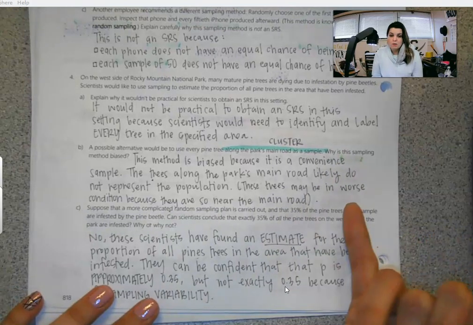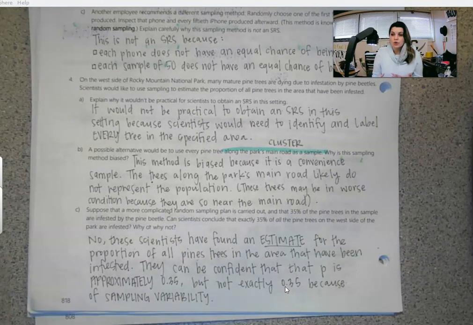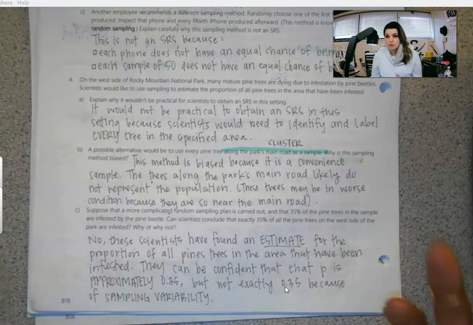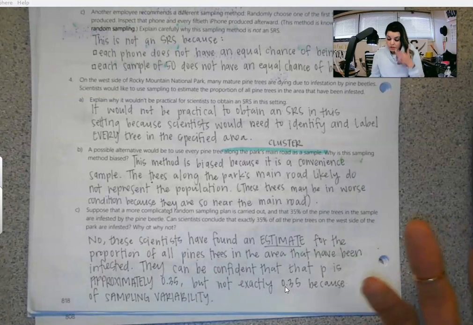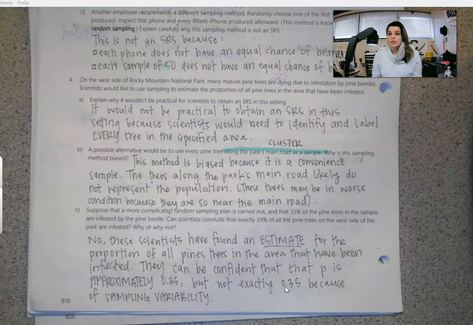These trees may be in worse condition because they are so near the main road. And maybe if they're in worse condition, they're more susceptible to the pine beetles. So to have a true cluster, you would need to have trees that represent the population. You wouldn't want just trees by the main road.